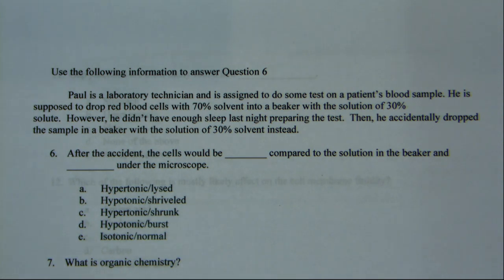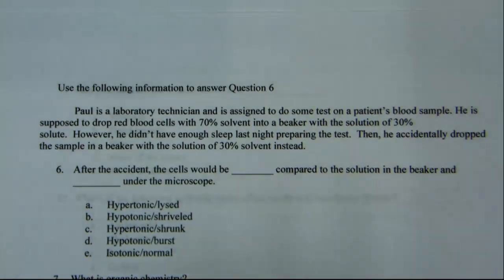However, he didn't have enough time preparing for the test, so he stood up and accidentally dropped the sample in a solution with 30% solvent instead. So question 6 asks, after the accident, the cell would be blank compared to the solution in the beaker and blank under the microscope.